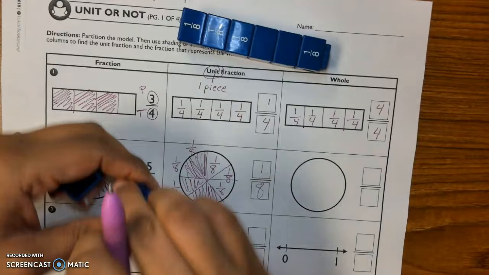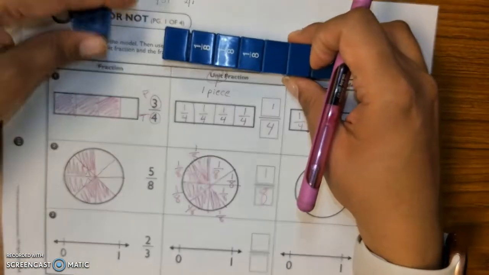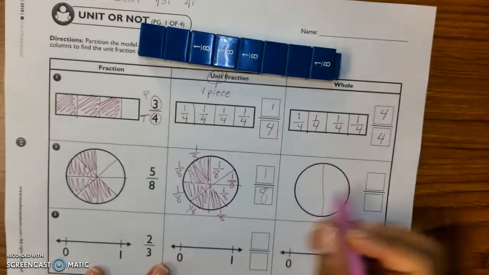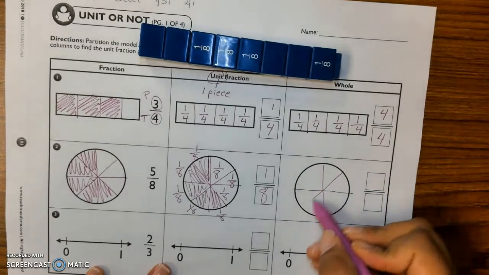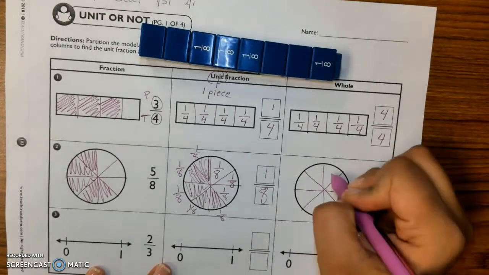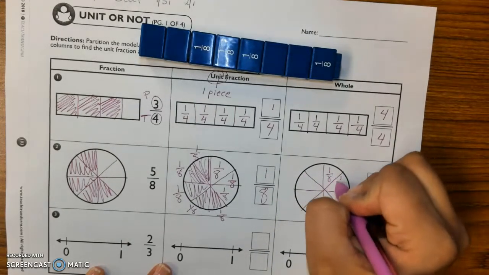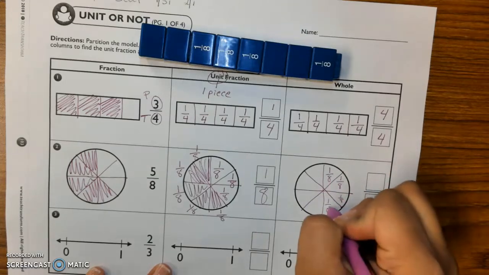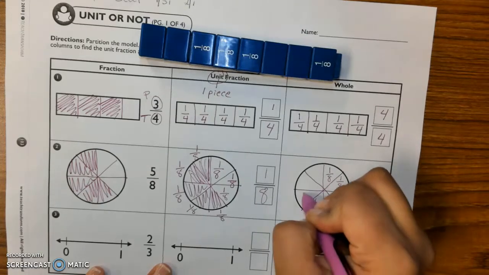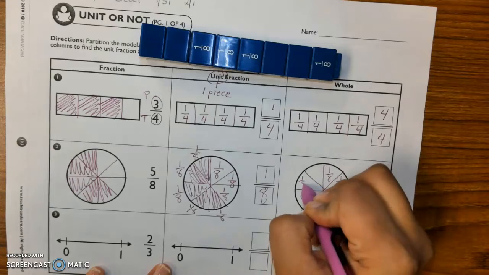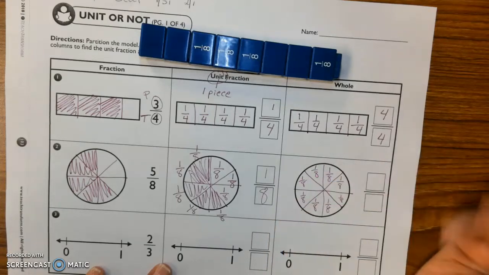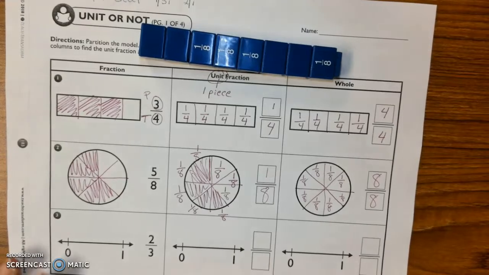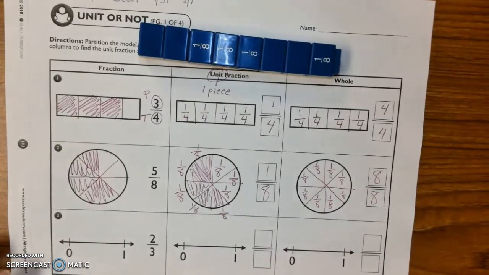Right. What about the whole thing? Can you guess how much the whole thing is? Cut it again. Put your units in there. Remember, if I'm going too fast, pause the video. It's okay. The whole thing is 8 out of 8. Do you see a pattern yet?